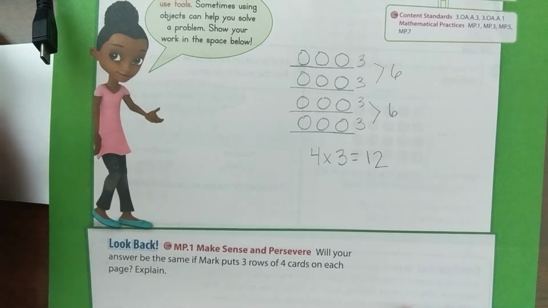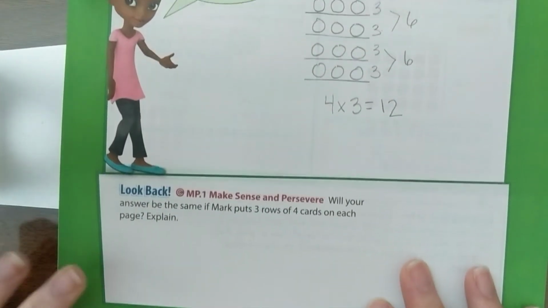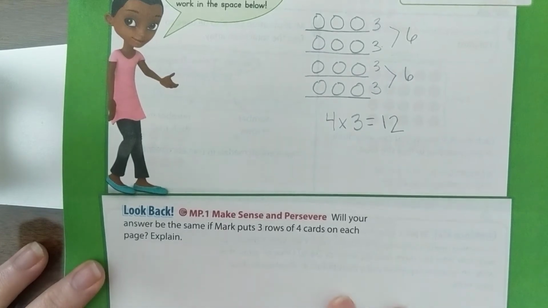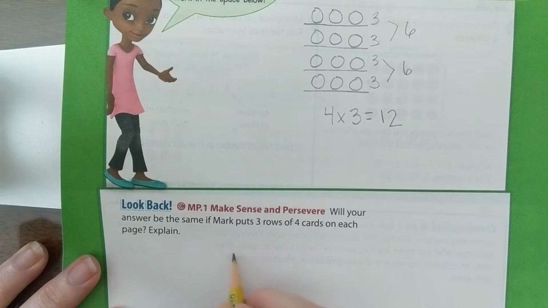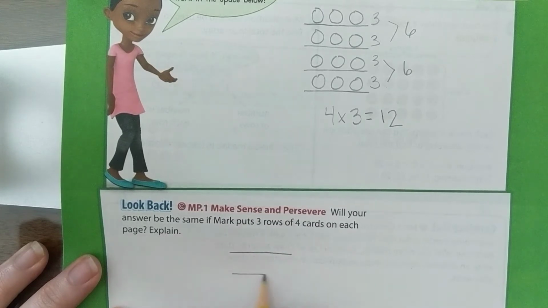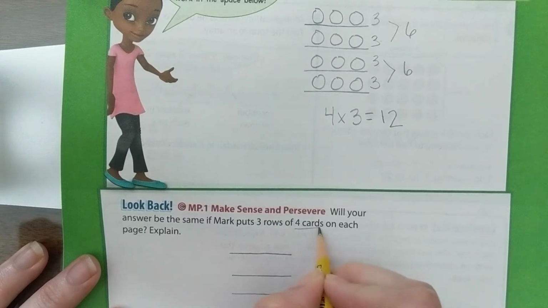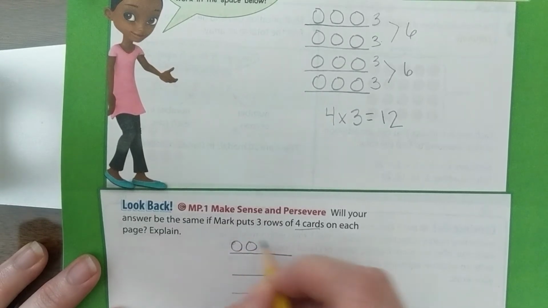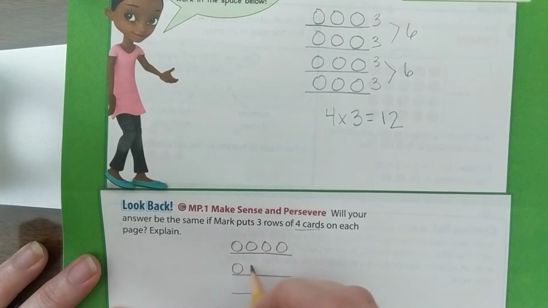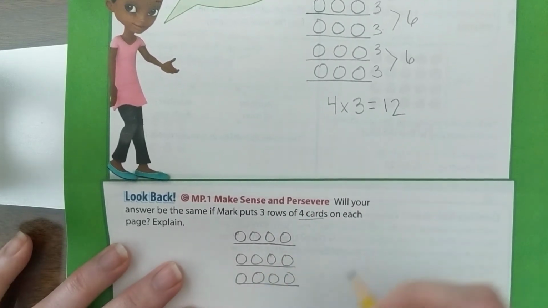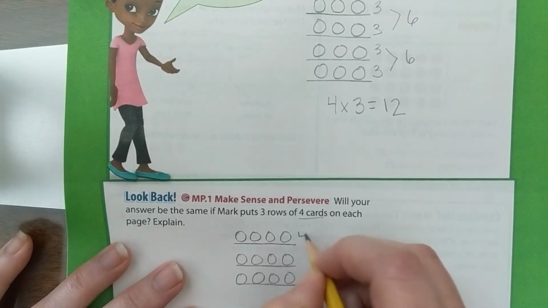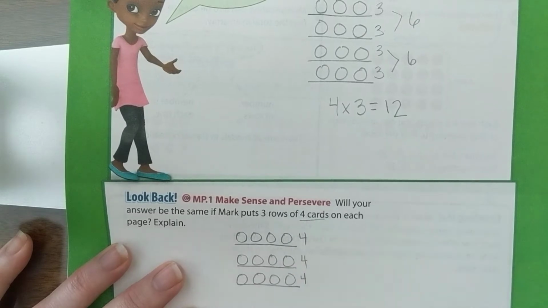Let's move on. Will your answer be the same if Mark puts 3 rows of 4 cards on each? And now explain. So let me move this down a little bit. Okay, so let's draw it out and see if our answer is the same. So instead of having 4 rows, we are now going to have 3 rows. 1, 2, 3. And we're going to put 4 cards on each one. 1, 2, 3, 4. Okay, so now we're not adding 3 over and over again. We're adding 4 over and over again.